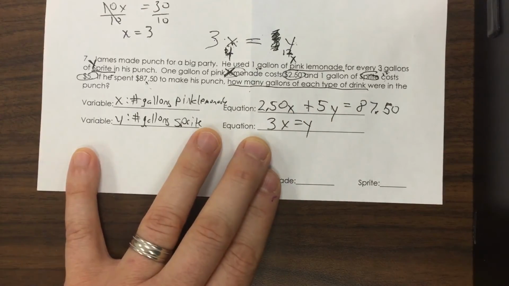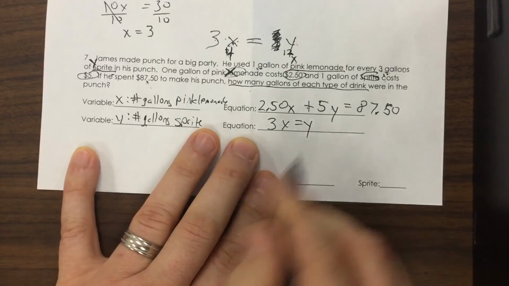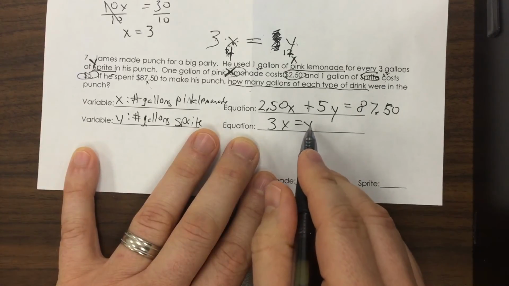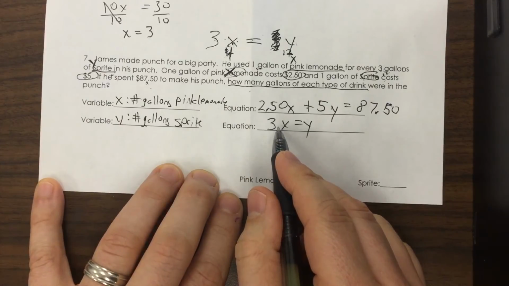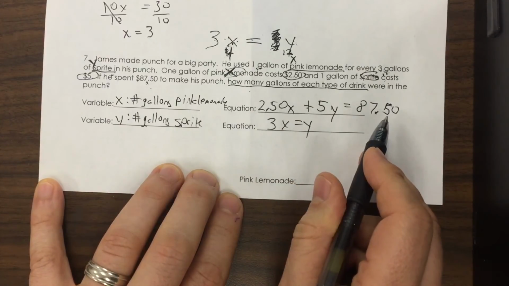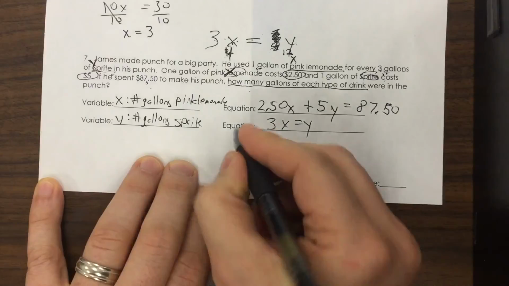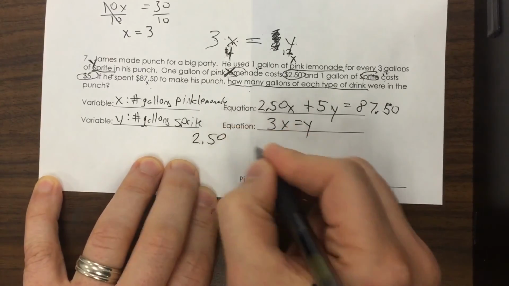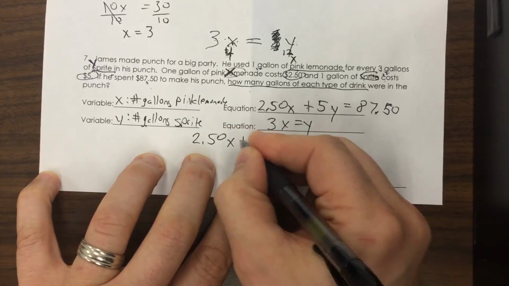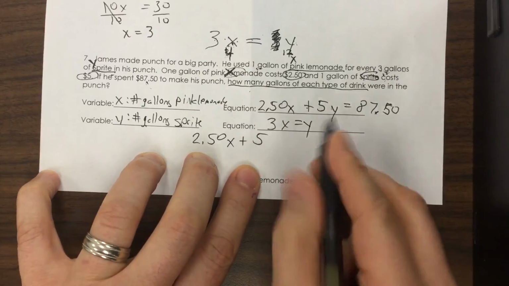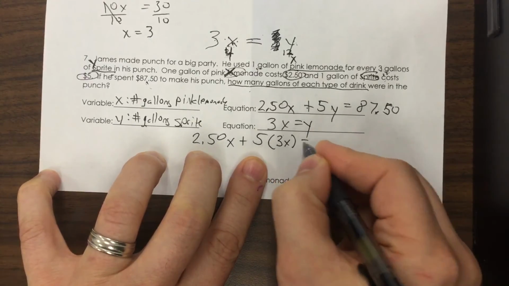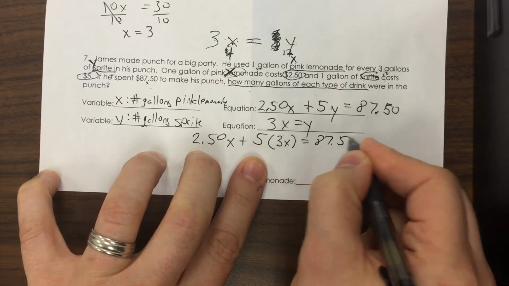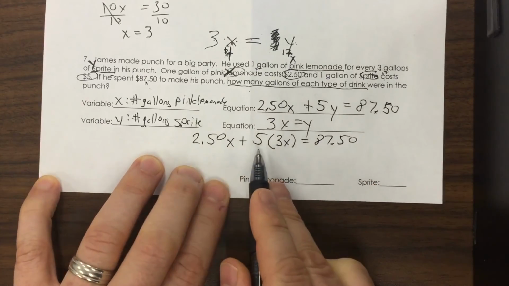Okay? All right, now all that said, we already have it solved for y. We know y is the same thing as 3x, so we can do the substitution. I'm going to write the first equation, but I'm not going to write y. I'm going to write $2.50x plus 5, but I'm not writing y. Instead, I substitute in 3x equals $87.50. Okay, do the math.